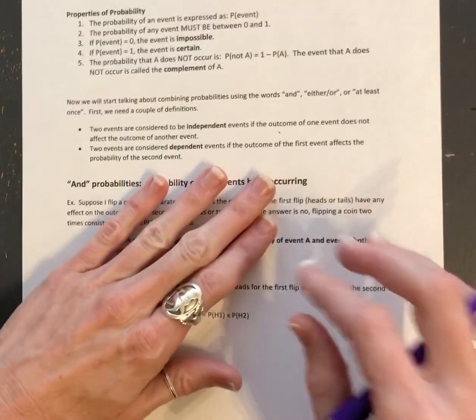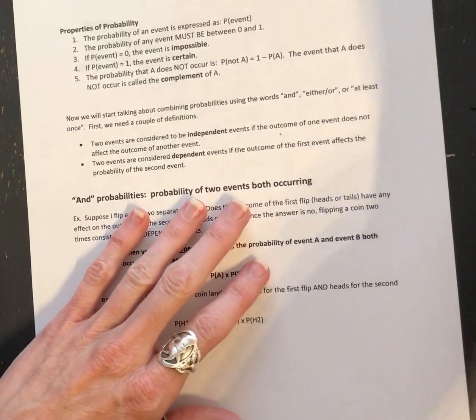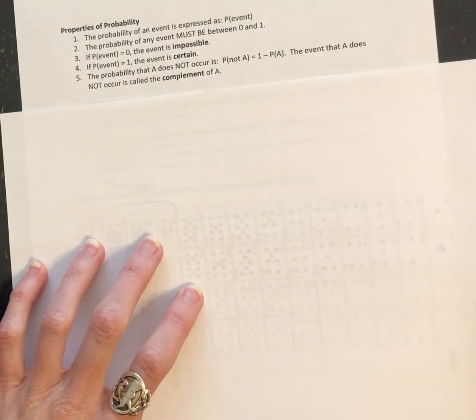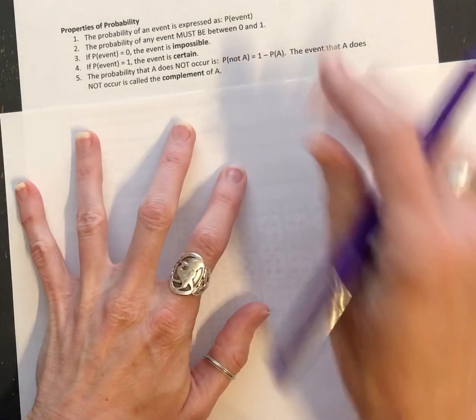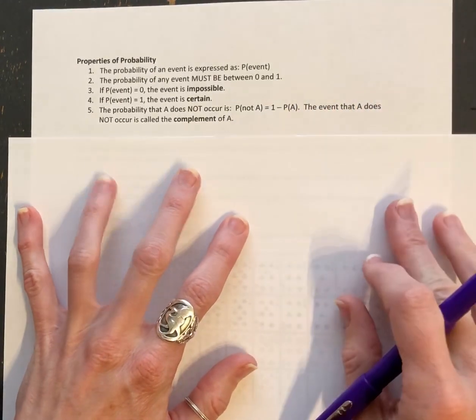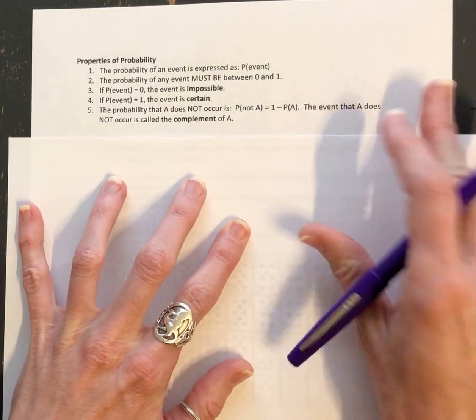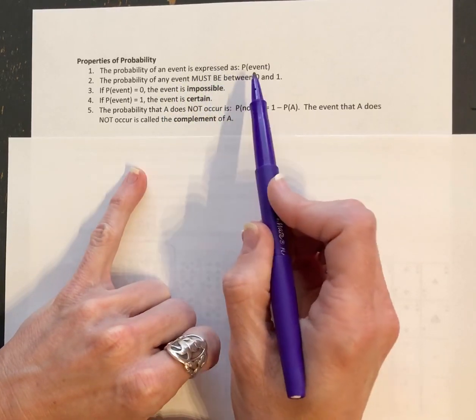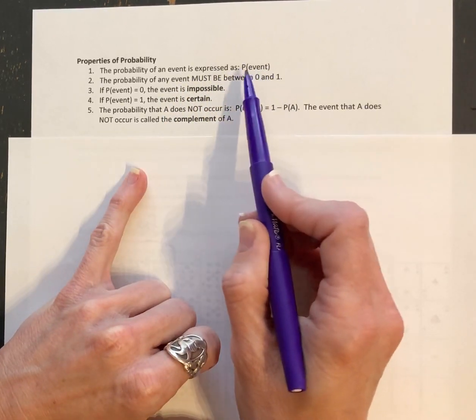All right, so the last thing here that we're going to cover in this video is just some of the basic properties of probability. First, the probability of an event is written P and then in parentheses that event.